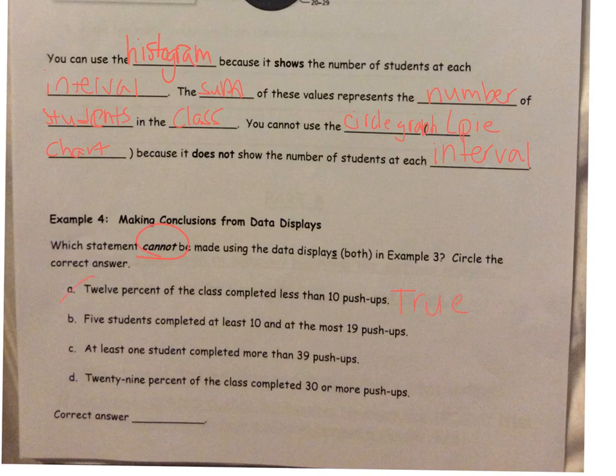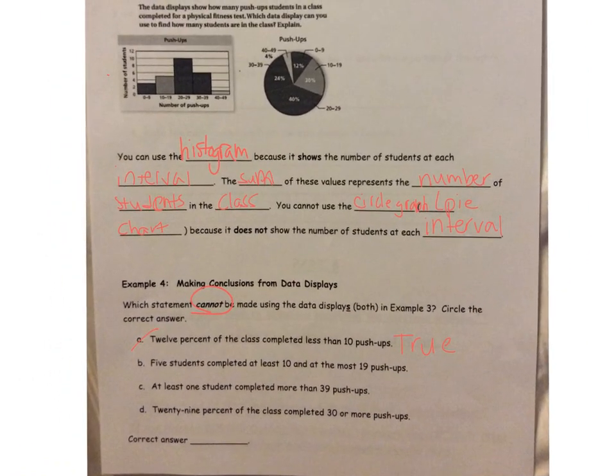Part B says 5 students completed at least 10 and at the most 19 push-ups. All right, well, let's look up here. We're looking between 10 and 19, that interval. This tells me 20%. That doesn't tell me 5 students. So that one won't work.